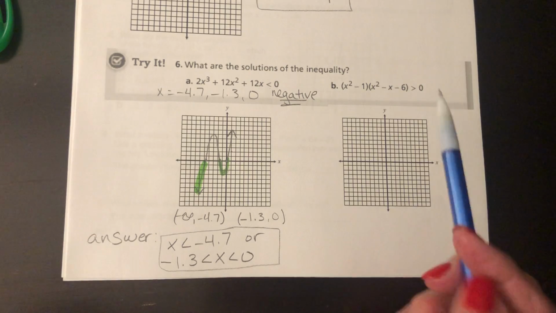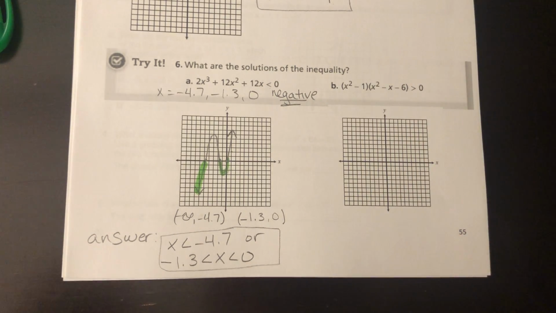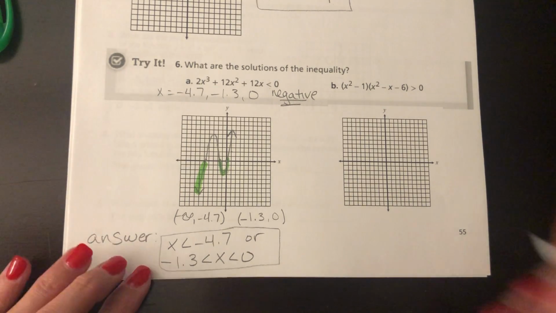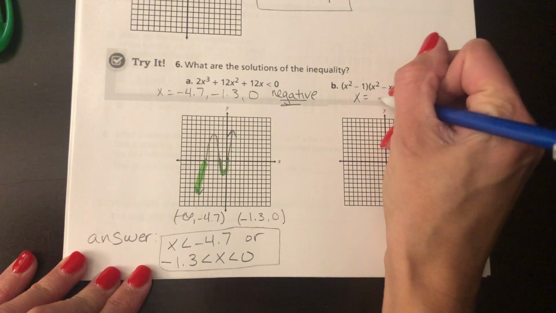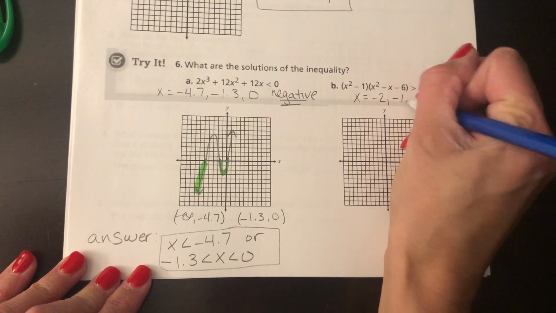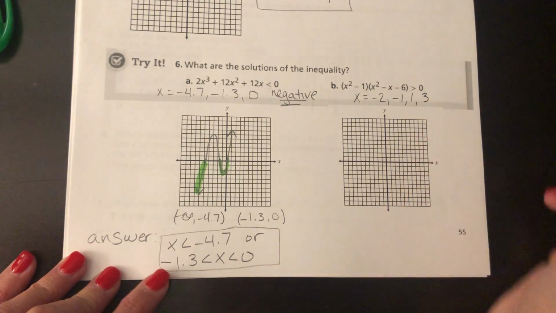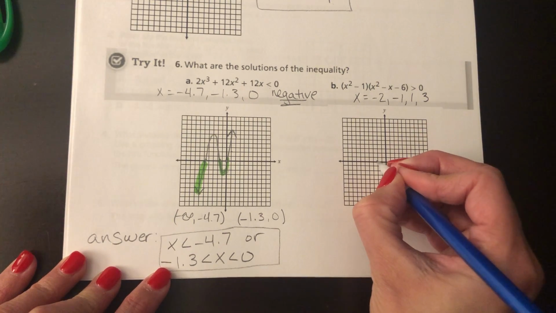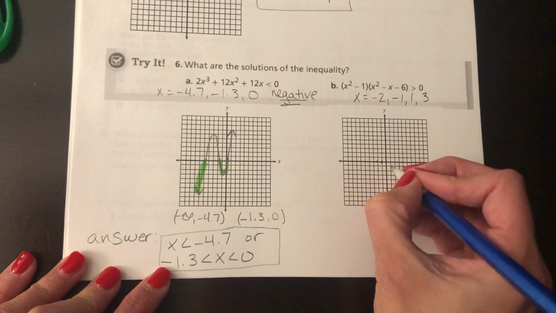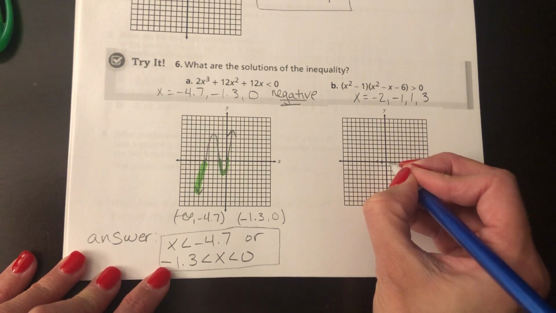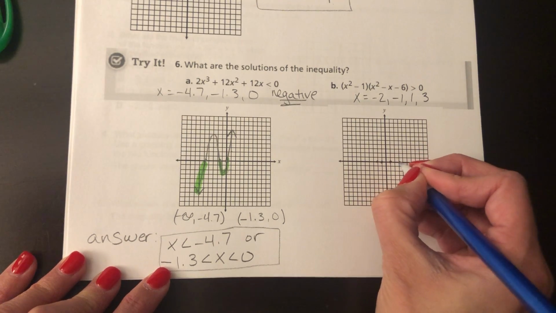Okay, so I put this in my Desmos, and I get the x-intercepts at negative 2, negative 1, positive 1, and 3.